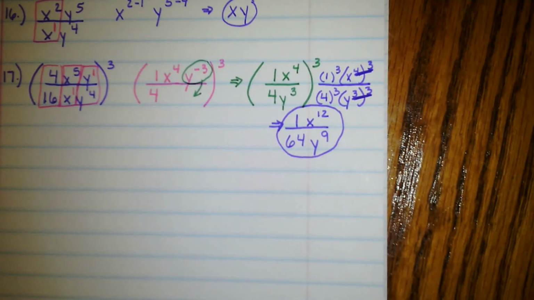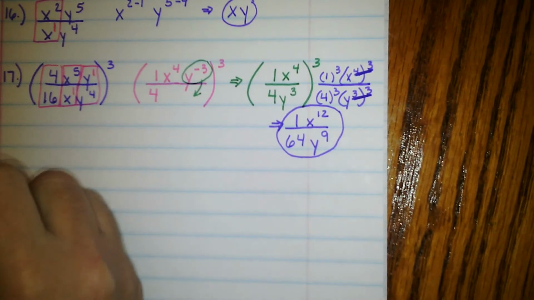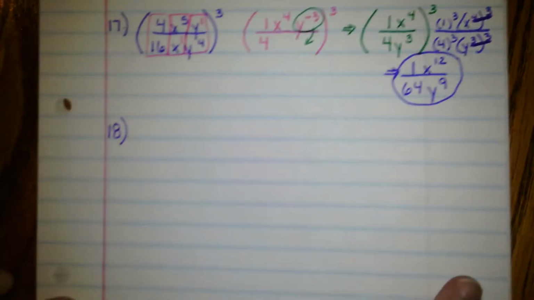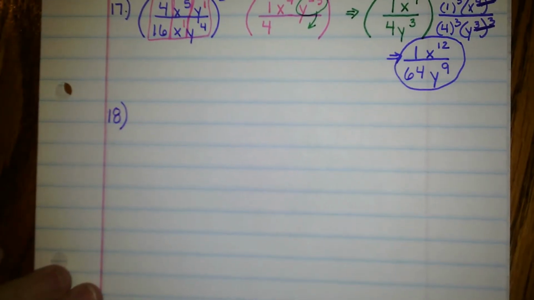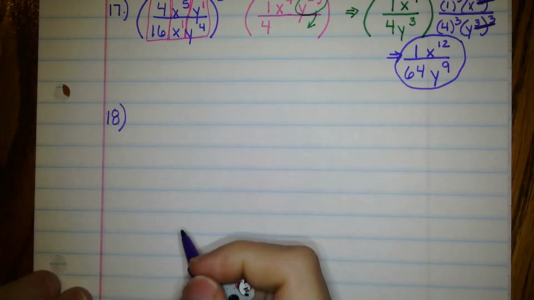Now we're going to transition and we're going to do number 18, which is similar in practice to number 17. So hopefully, now that we've talked about 17, you'll be able to understand 18 a little better. Sorry, I'm just trying to get this in focus. There we go.